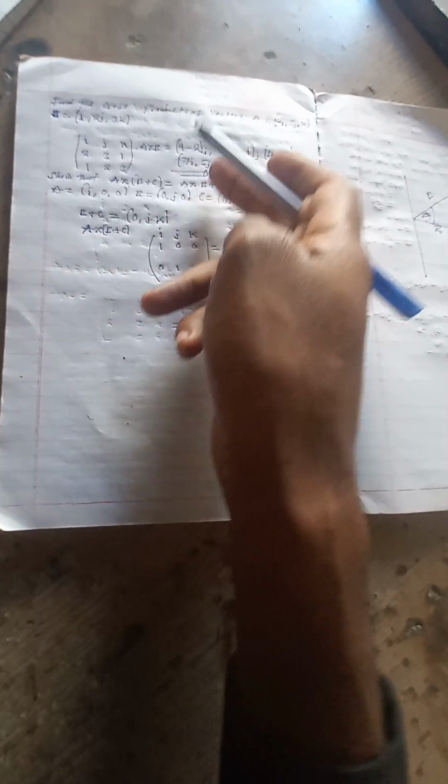So our A cross, open bracket, B plus C is equal to 0, j and k. With that said, we can now have this, which is A cross B, then plus A cross C, and it should be equal to this. What is our A cross B?